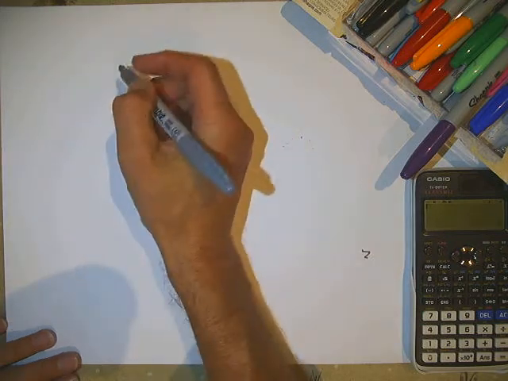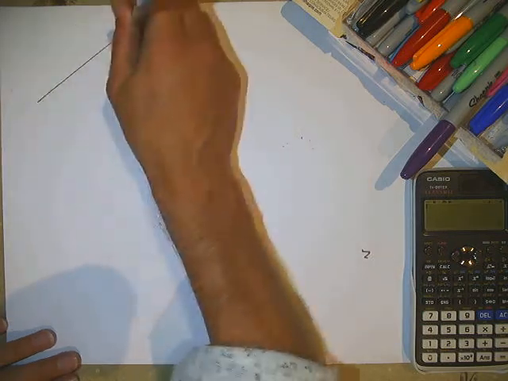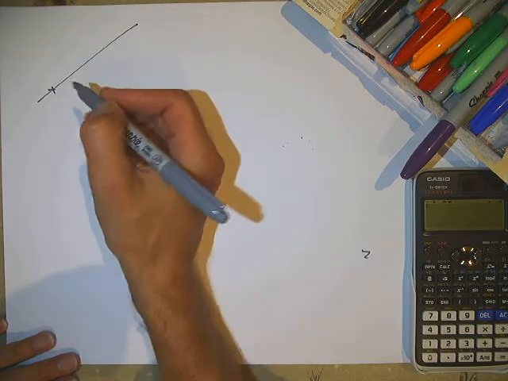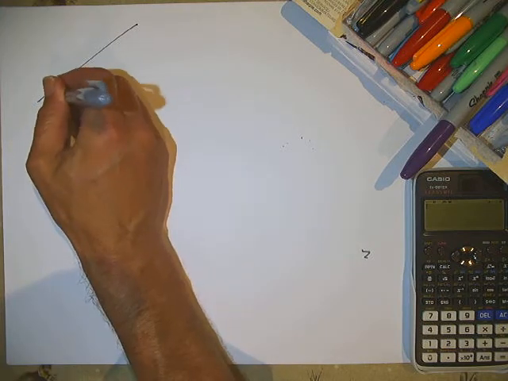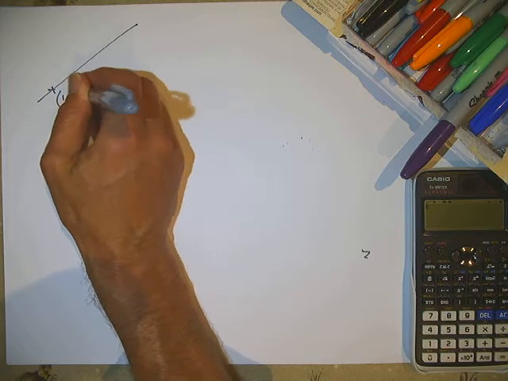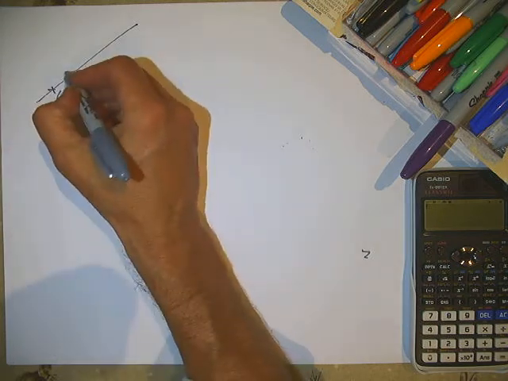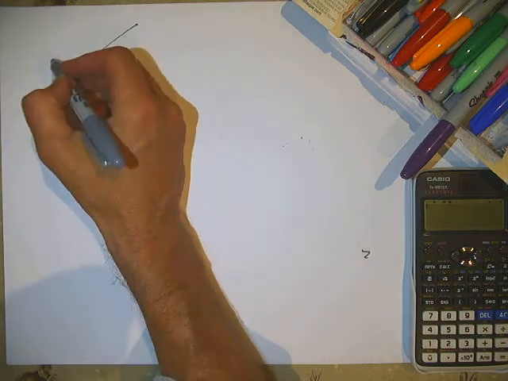Well, the starting point for me is always a diagram. So my starting point is going to be a straight line which goes through a fixed point (1, 0, 2), and has direction (-3, 1, 1).